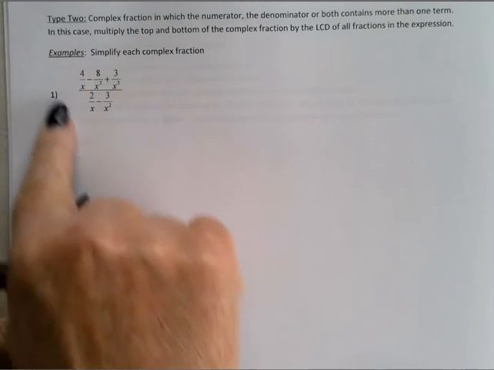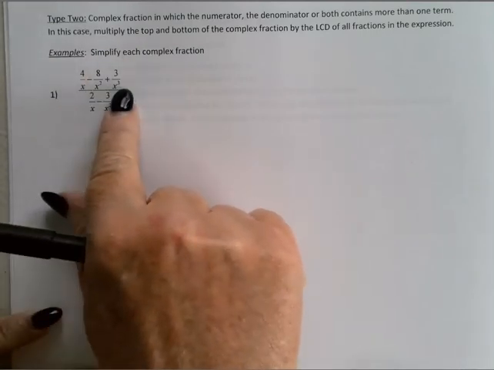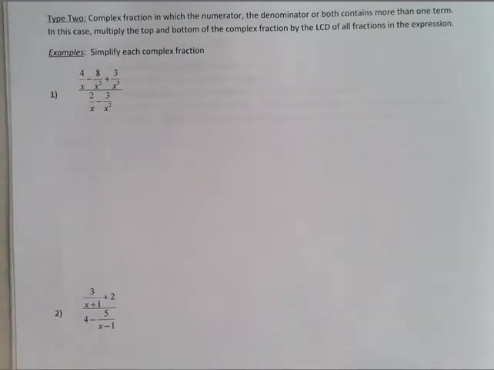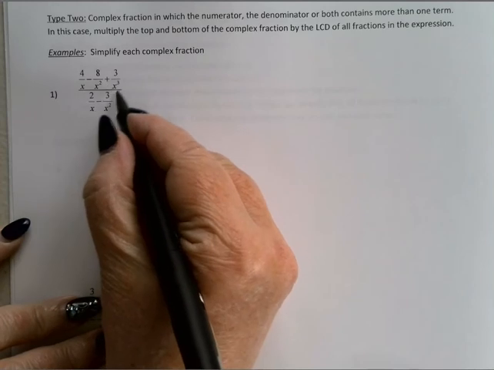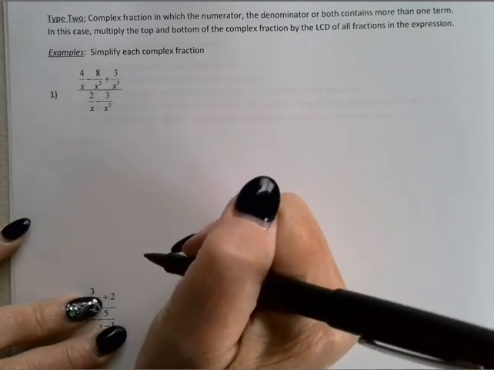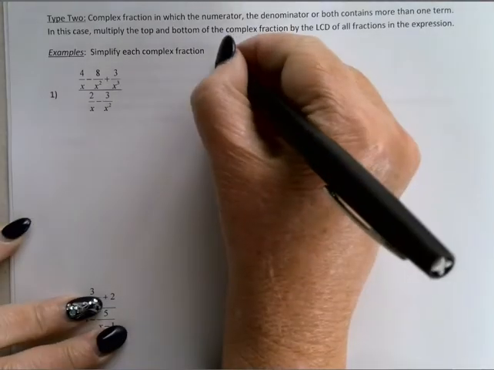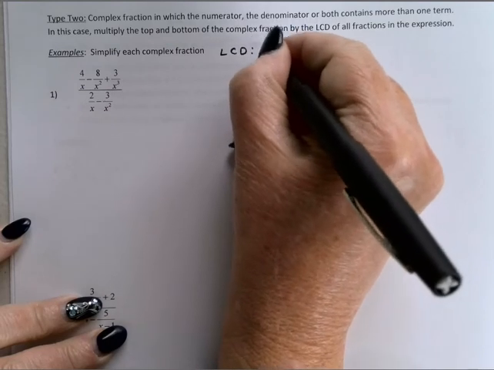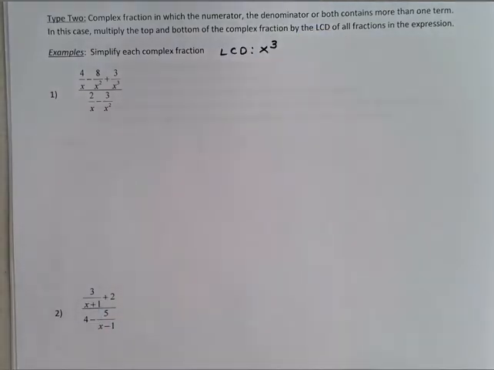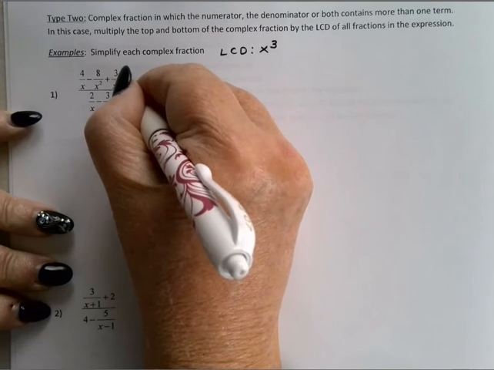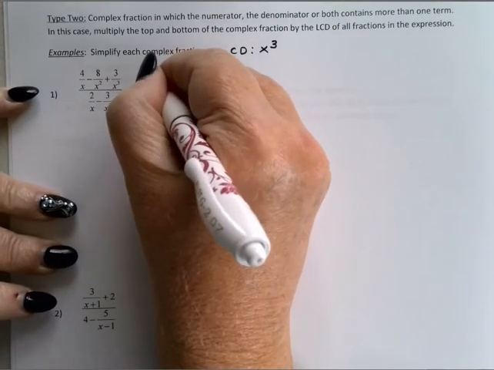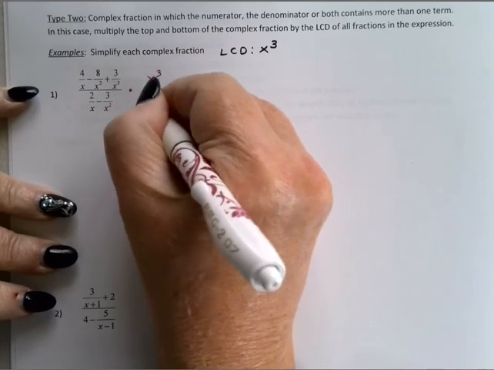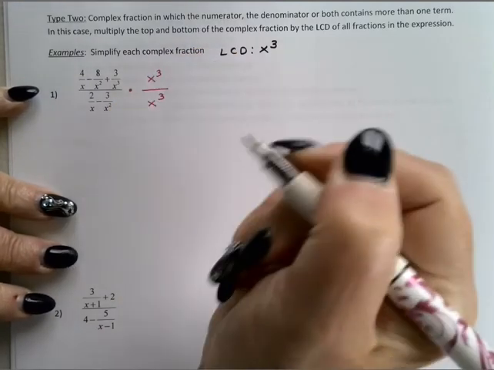In a case like this, what I like to do is look at all 5 of these small fractions and say, what's the LCD of all 5 of them? Well, that x cubed, the highest power of x, is the LCD for all of them. So what I'm going to do is multiply by a form of 1. Specifically, I'm going to multiply by the LCD x cubed over itself.